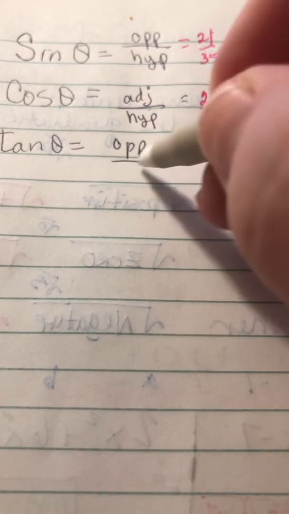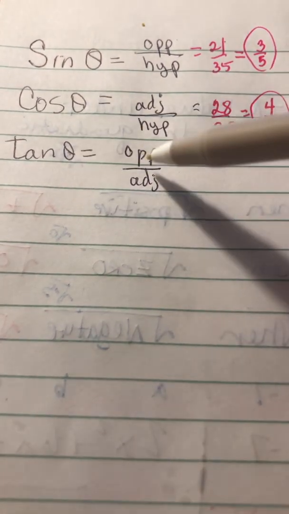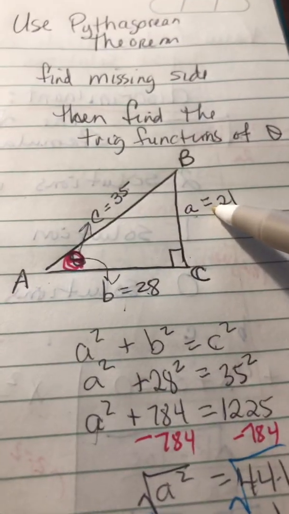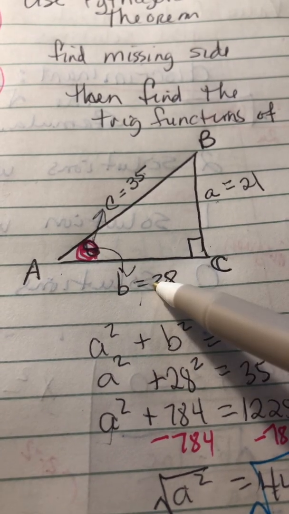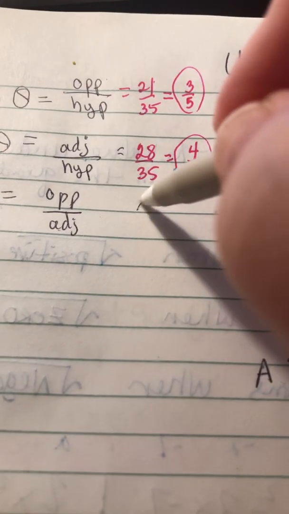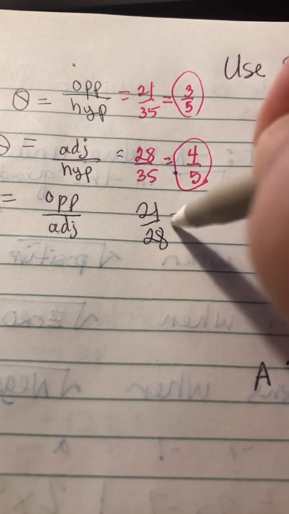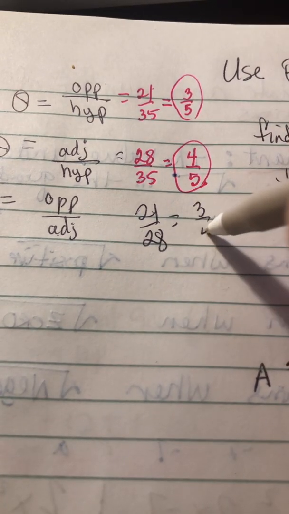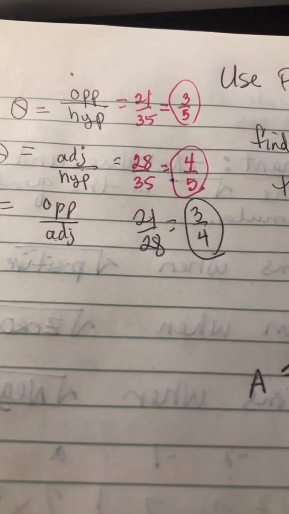And then tangent is opposite over adjacent. So the side that's opposite of the radian over the side that's adjacent to the radian. So opposite the radian is 21, adjacent is 28. So 21 over 28, and again 7 goes into both of those in this case, so 3/4 is what we'll type in there.